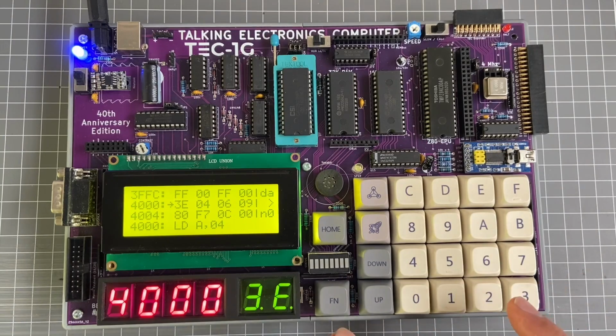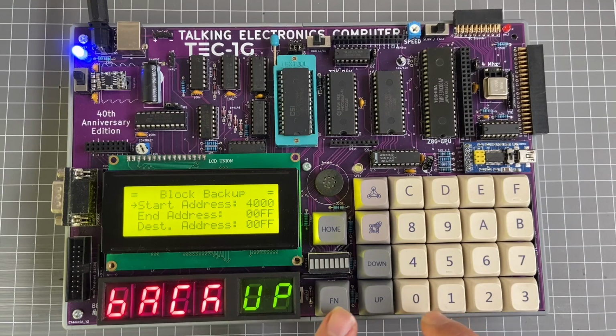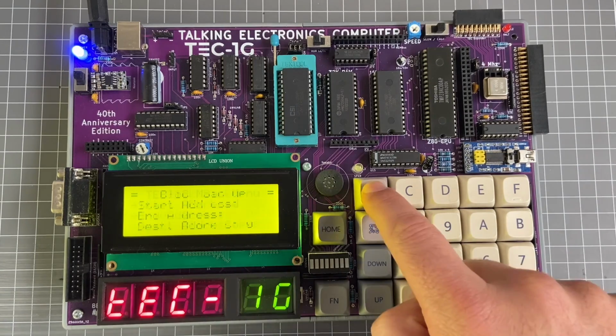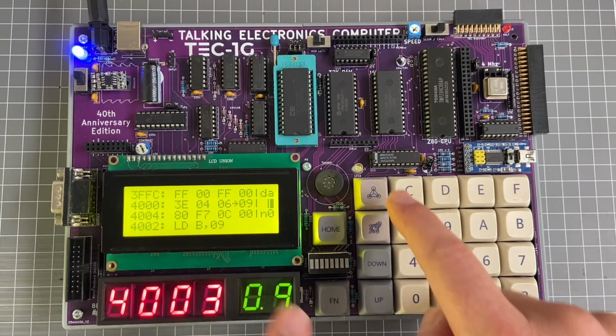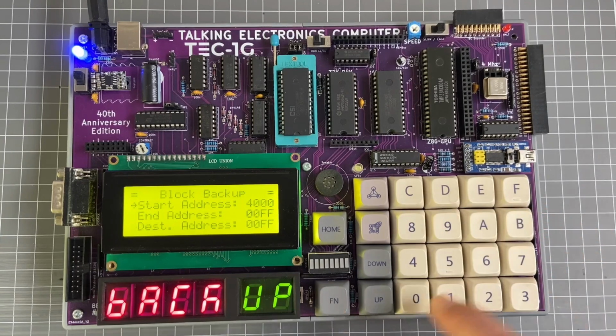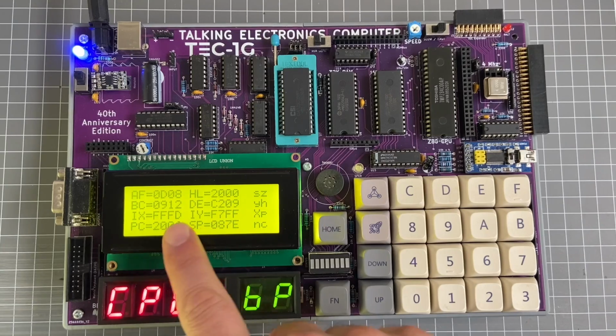Now if I want to back that little program up, I do function B, and I type in the address, which was 4000, and the end address was, what is the end address? 4005, I can see here, up ahead. So I do backup 4000 to 4005. And I'm going to copy it to location, let's say 2000, and go. So that's now copied. So if I do function 2, and function 3, I move to 2000, and I can see my little program there, and I can run it again, and there it is, it's 0D.